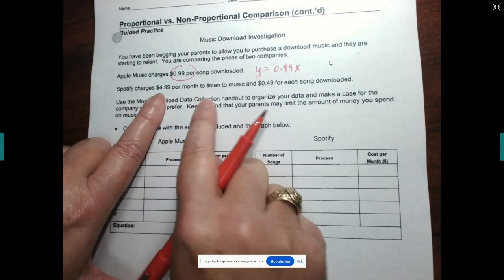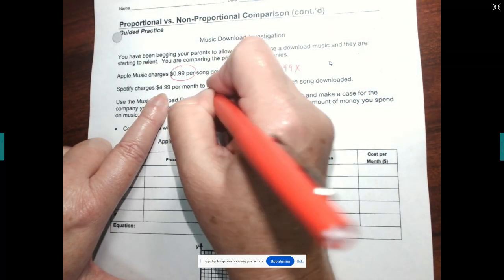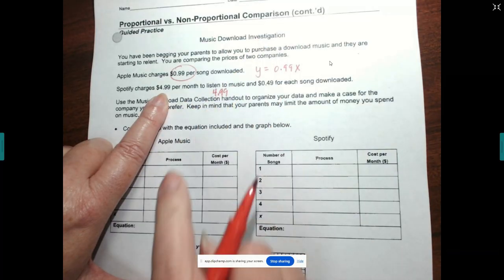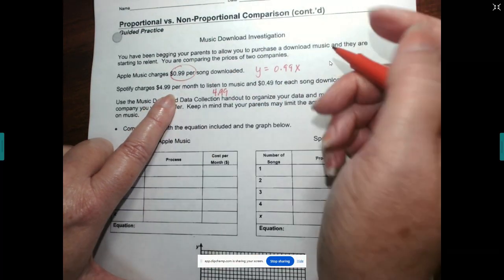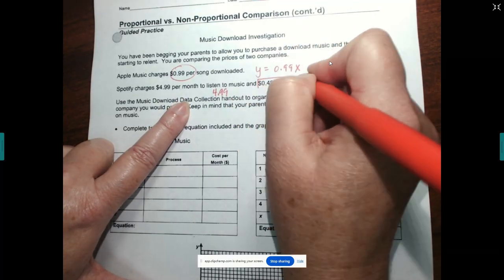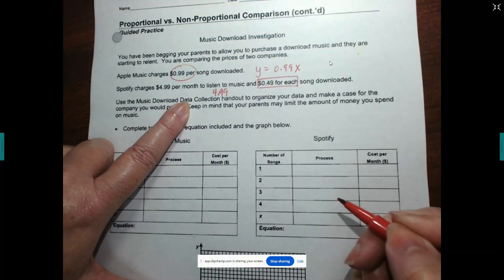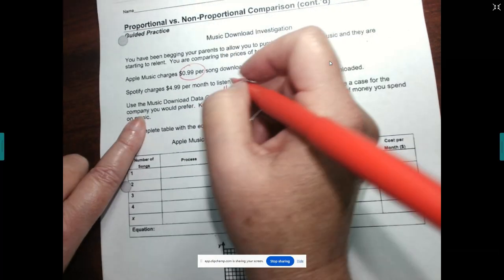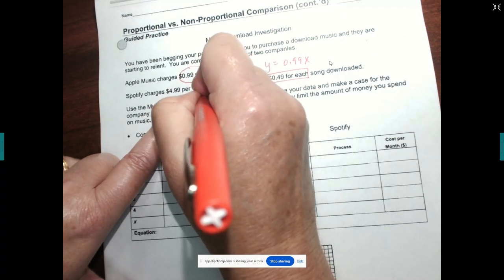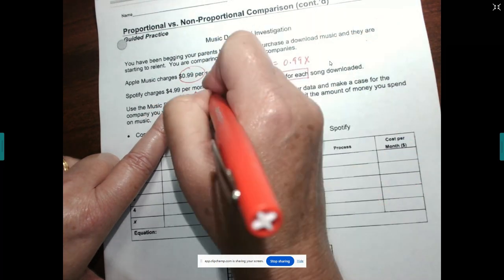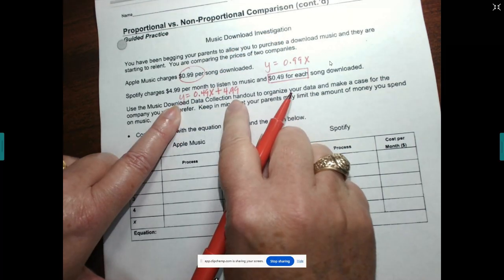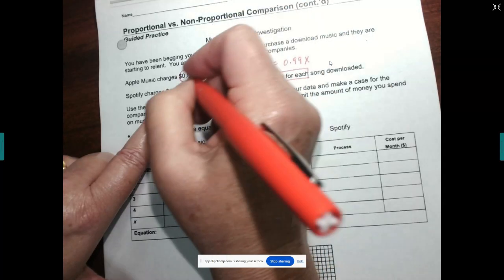Spotify, it says, charges $4.99 per month, but we're just talking about 1 month. And then we've got this additional 49 cents for each song. So for Spotify, we're paying 49 cents for each song. That each tells me to attach it to the variable. Then you have to pay this $4.99 additional fee per month.